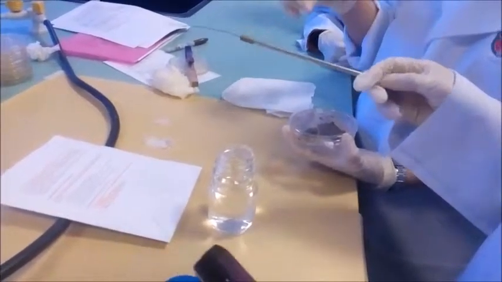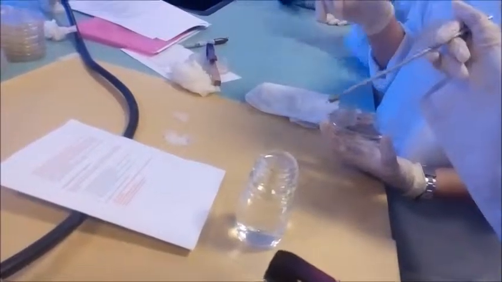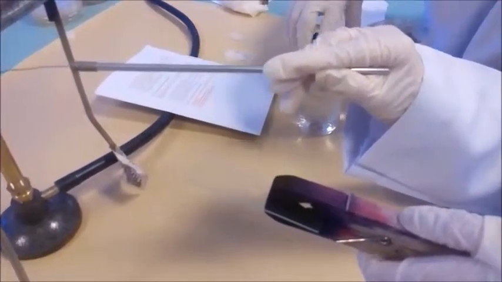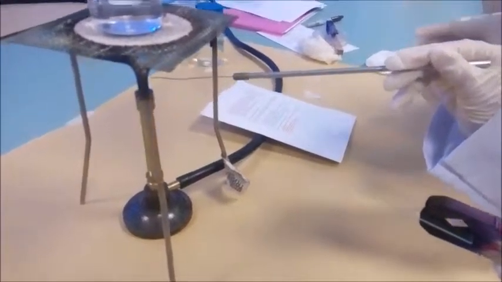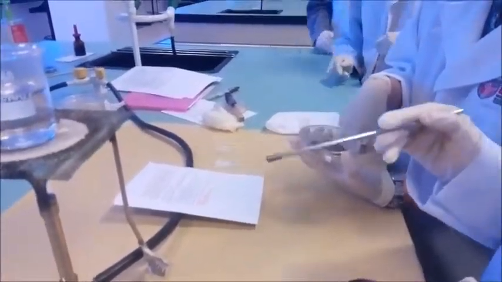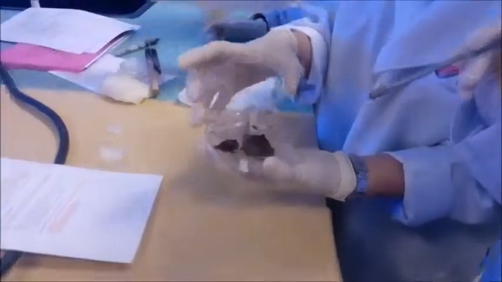Leave it to cool before we take a drop of distilled water and place it on the glass slide. Sterilize our wire loop again before we want to take the spore on the mold. Let it cool first.